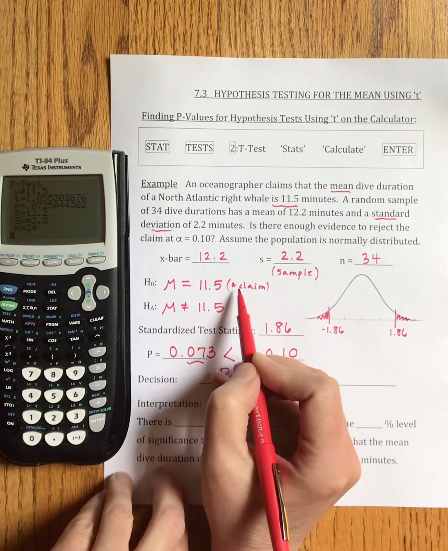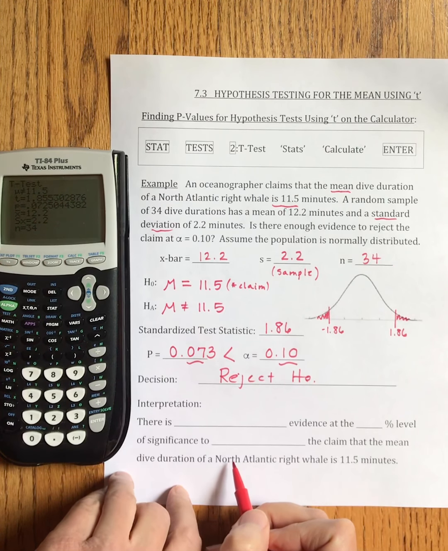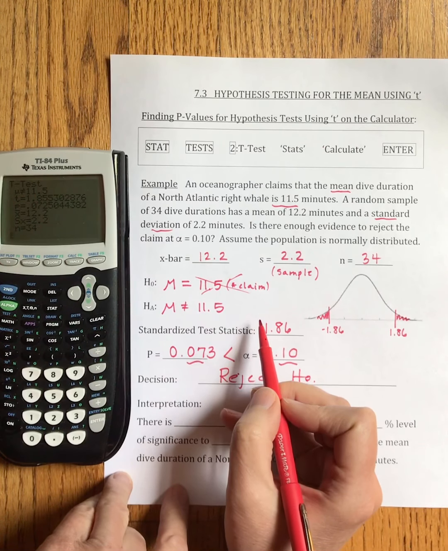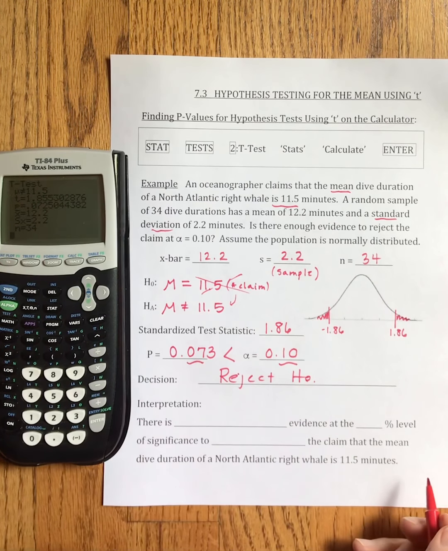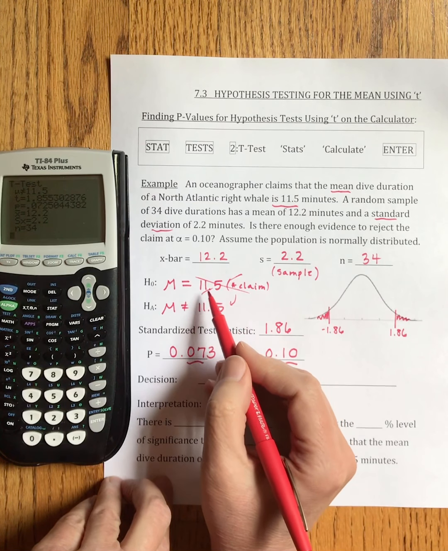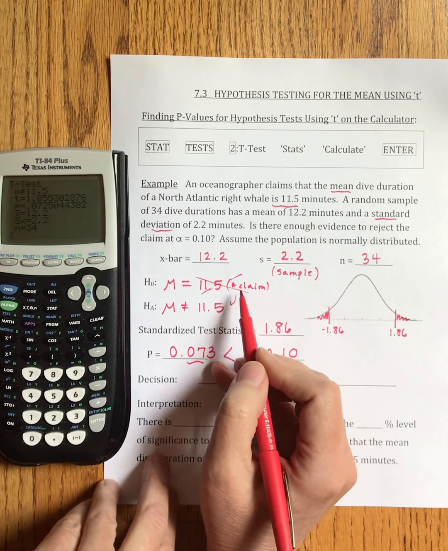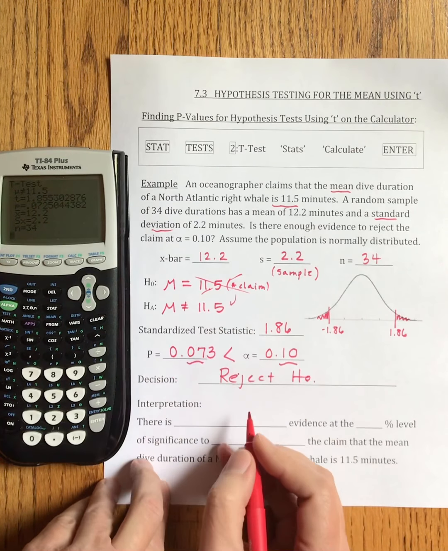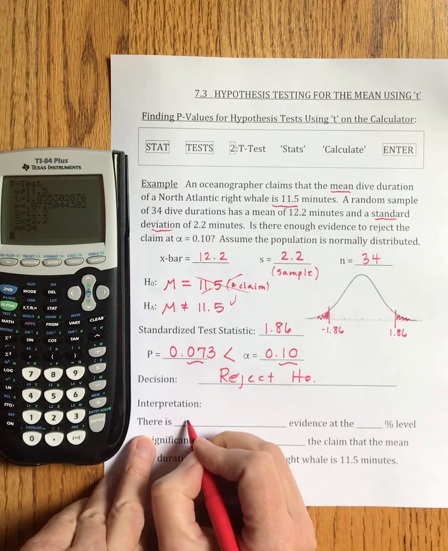And if we think back to where the claim is, that'll help us interpret. If we reject the null hypothesis, then we're going to go with the other one, which means that we are, in this case, rejecting the claim. Because the null hypothesis is the claim, rejecting the null means we're rejecting the claim.